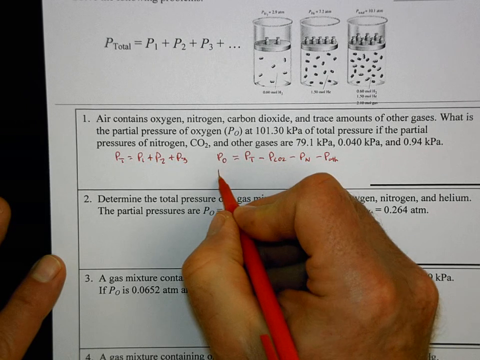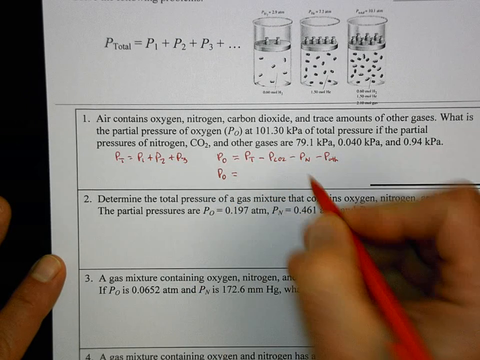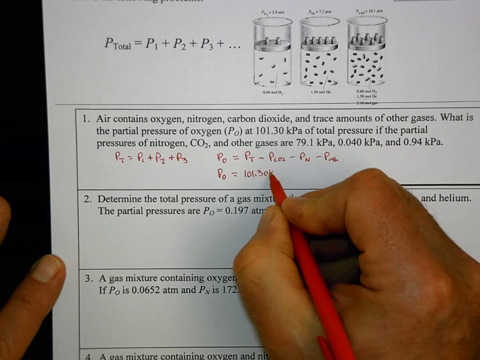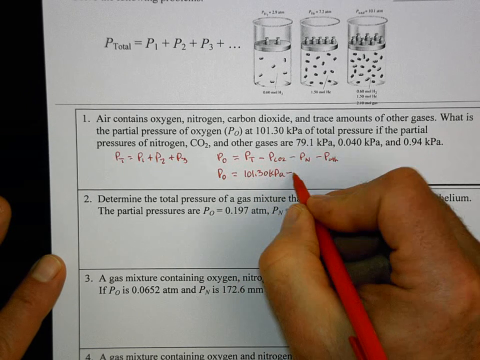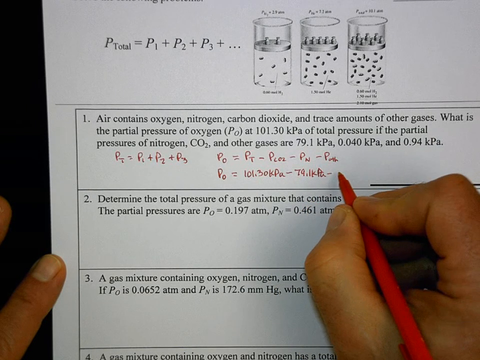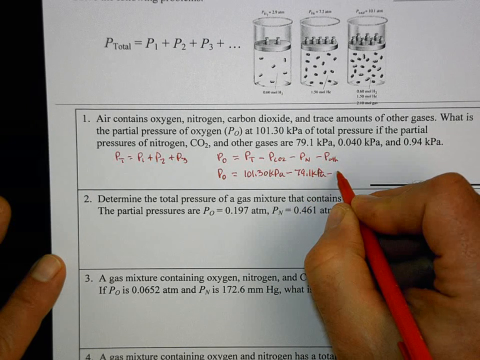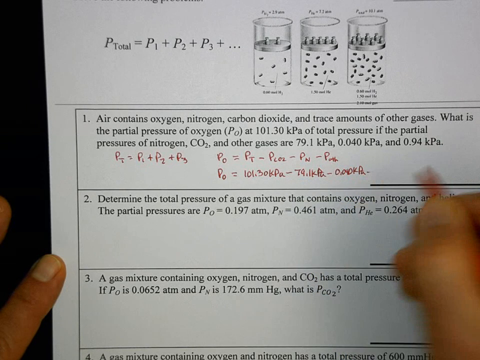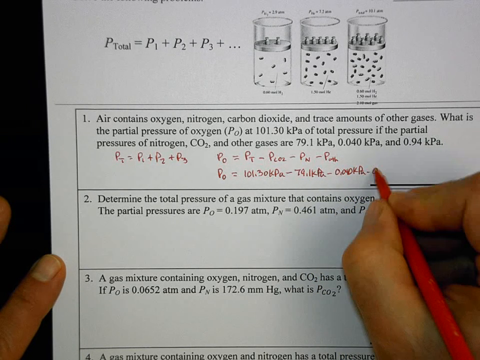So our partial pressure of oxygen will be the 101.3 subtract the 79.1, subtract the 0.040 and subtract the 0.94.